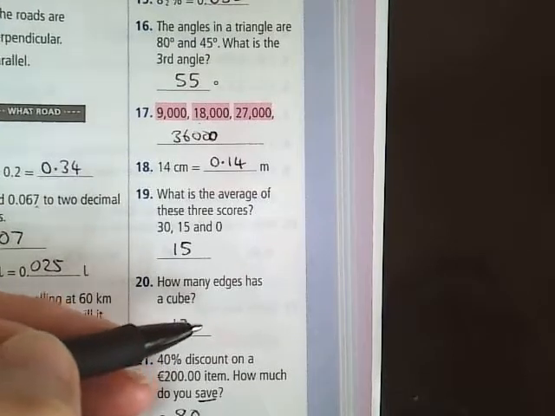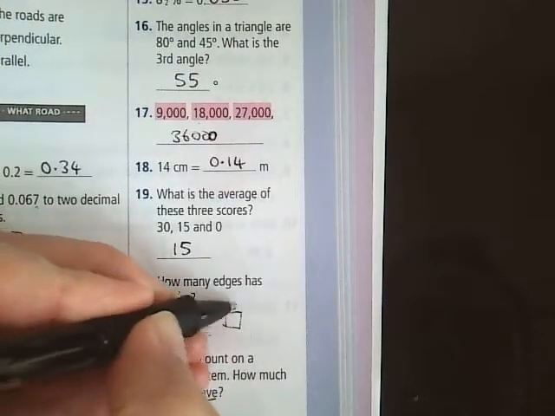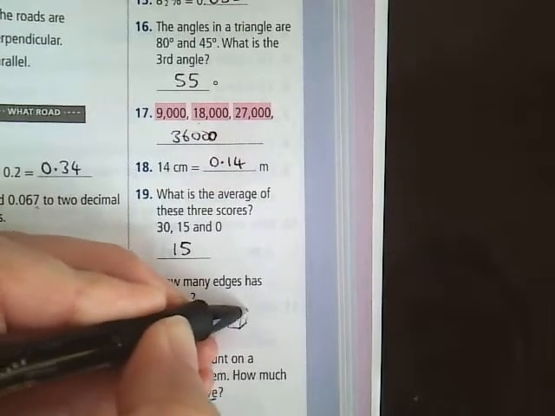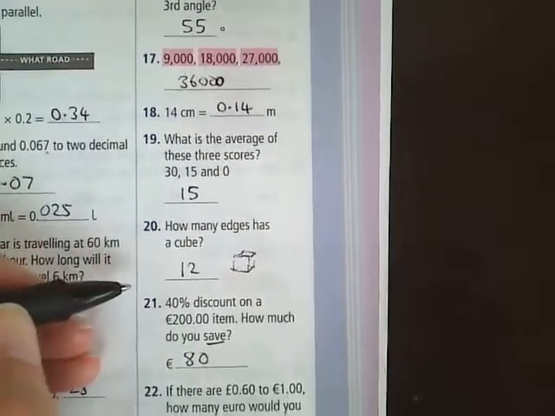Question 20. How many edges has a cube? 4 for a square. And 4 going away from the square, and then 4 with the other square as well. 12 is your answer.